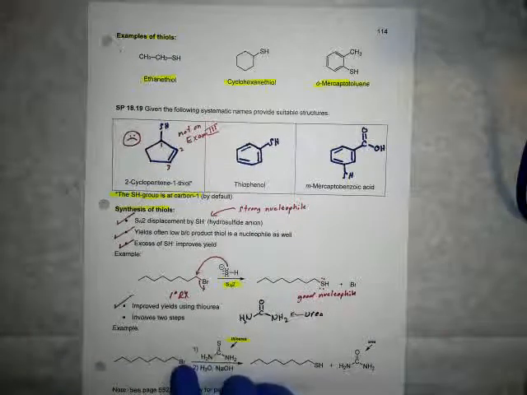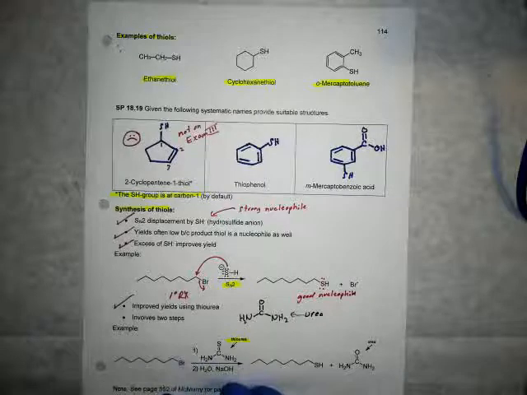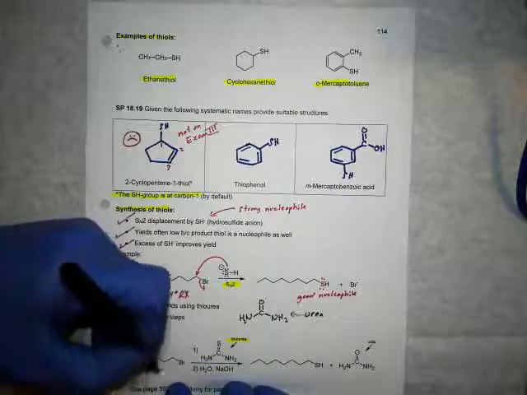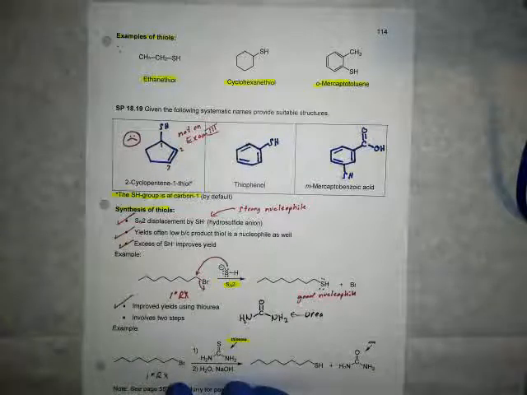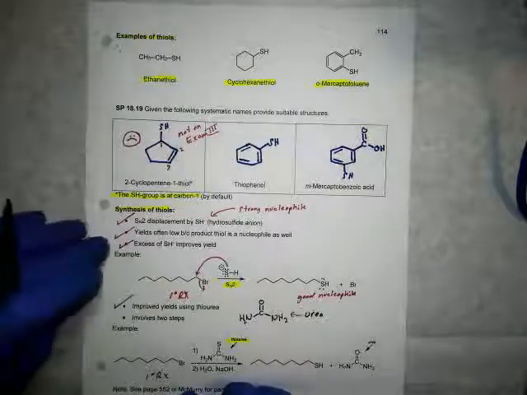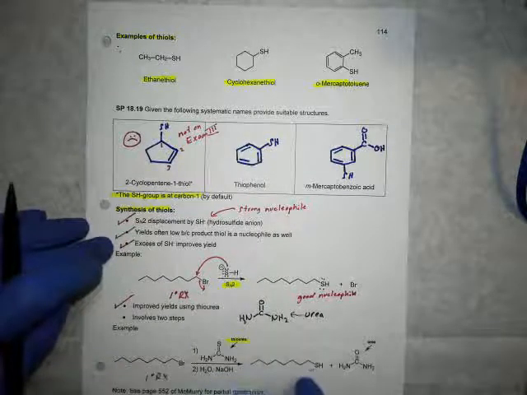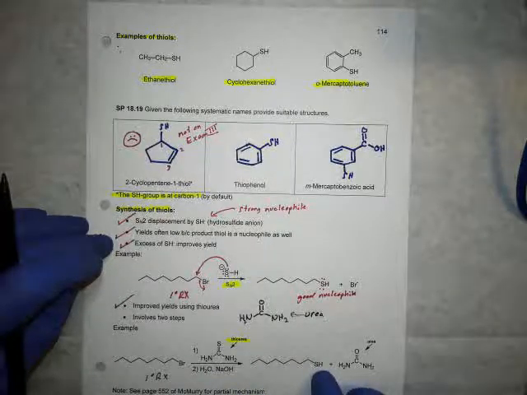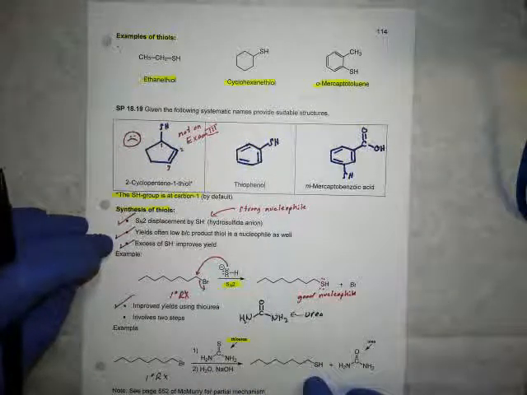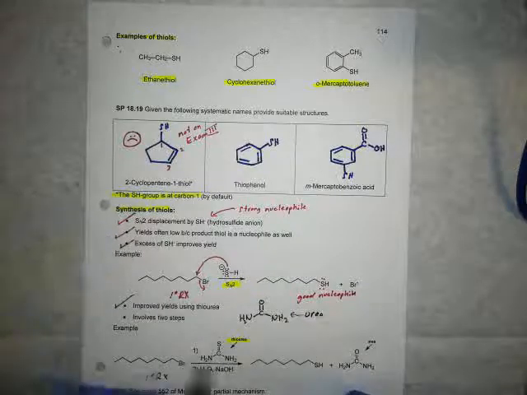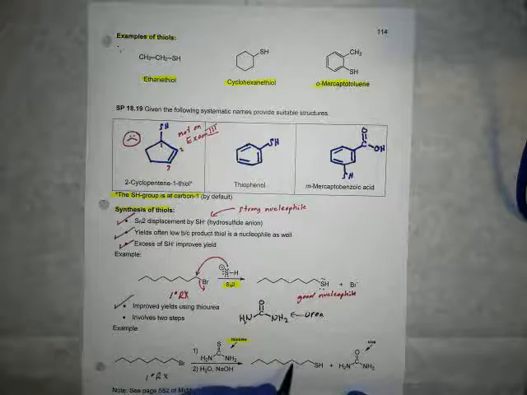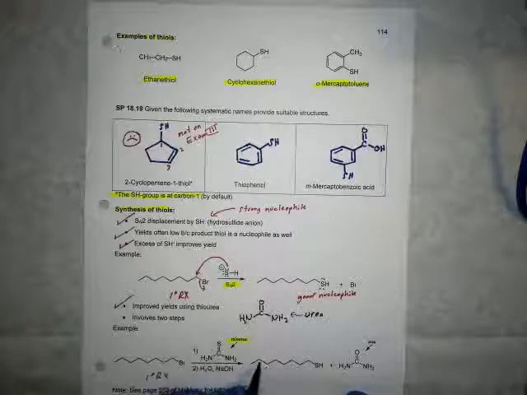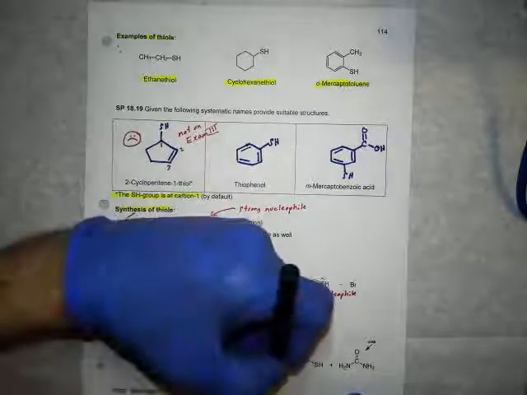Thiourea will react with primary halides and also reacts with secondary, but not tertiary, and then ultimately you end up with the actual product you were looking for. In this case, what do we have? 1, 2, 3, 4, 5, 6, 7, 8. We have octanethiol.